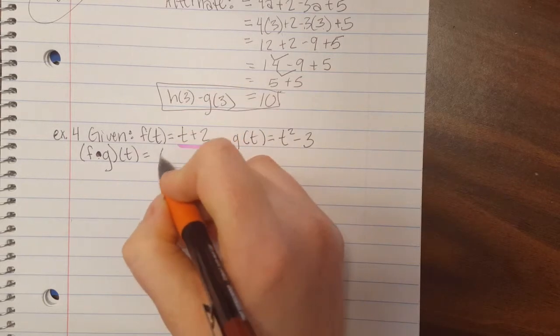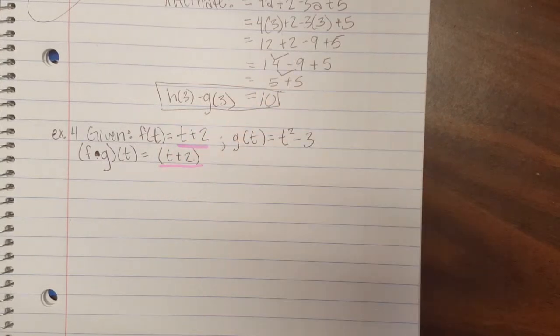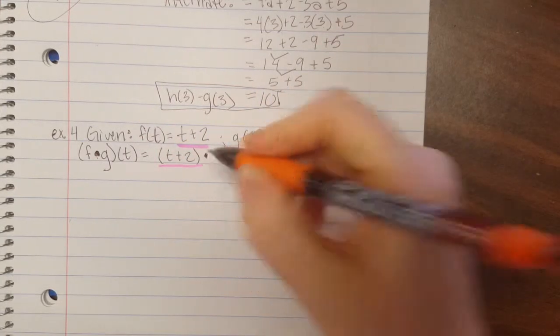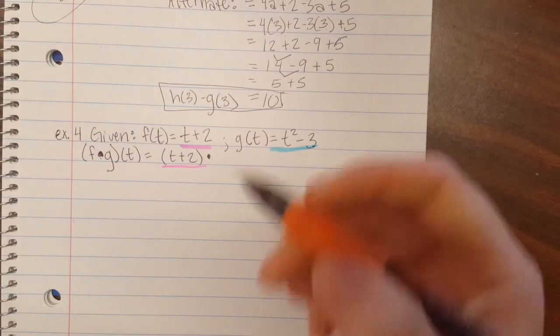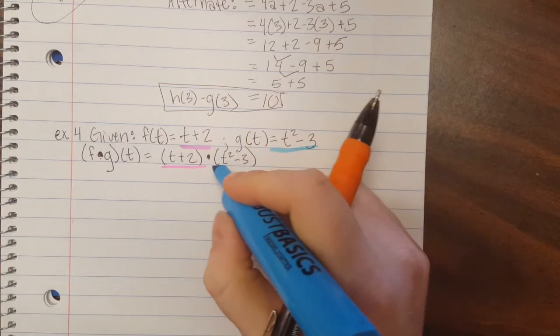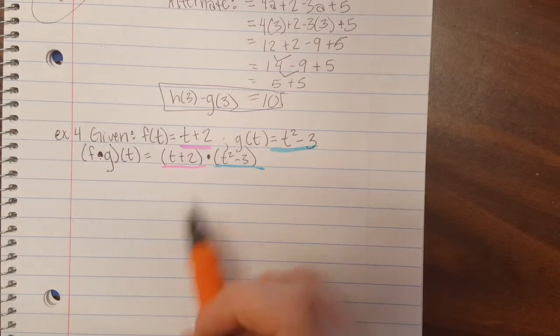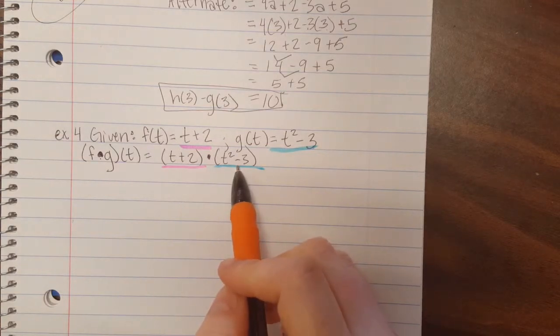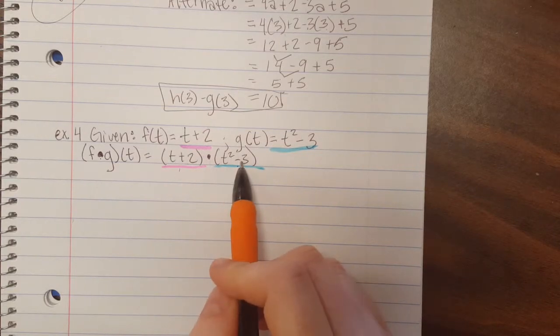So I'm going to write f down, t plus 2. Notice how I put it in parentheses because I want to times all of it by g of t, which is t squared minus 3. Also, I put that in parentheses, so that's important. The only one we really didn't have to worry about parentheses was addition. Okay, we know how to times these. Think about it. What method do we use to times a binomial times a binomial?